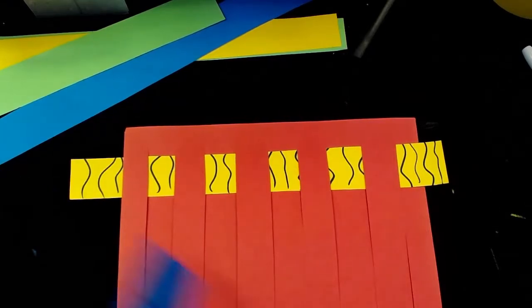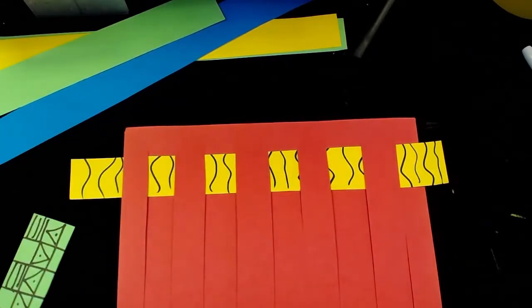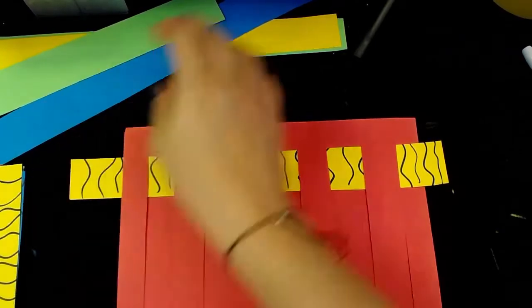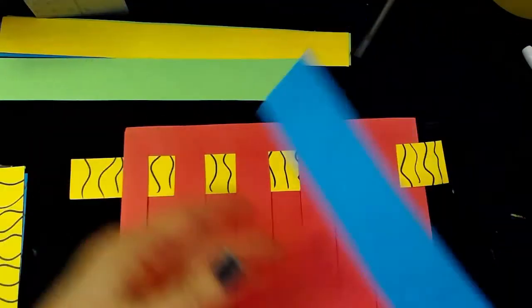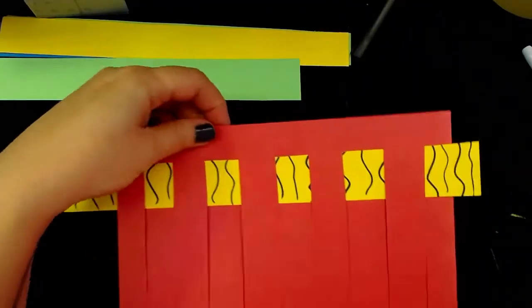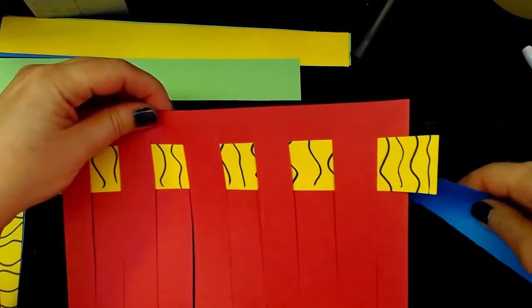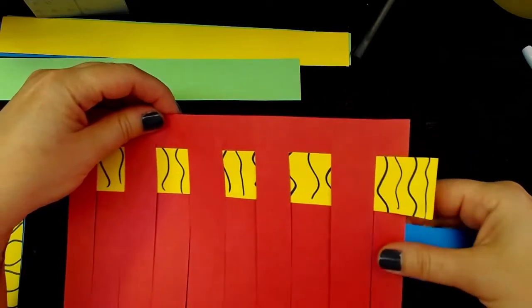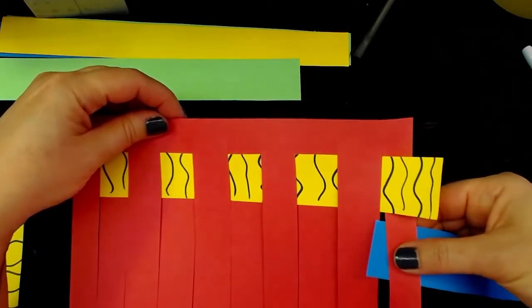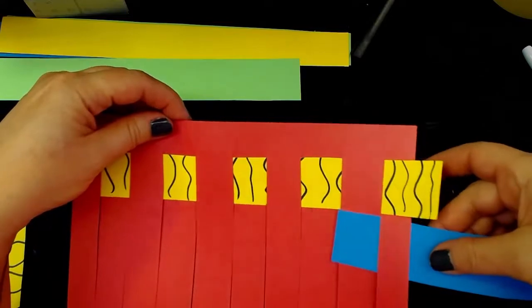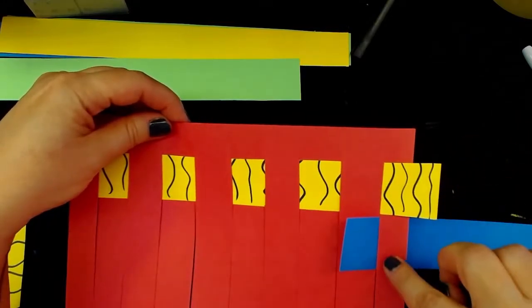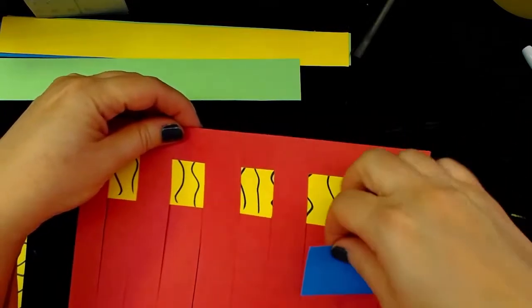Now I'm going to take, I'm not going to have enough to get all the way down, so what I'm going to do is I'm going to take a plain blue. Now because I started my top line over, my line now is going to start under. So I'm going to come from behind that first strip, okay, to make it opposite. You see how it's opposite? That one is over, this one is under. And it goes over the second.